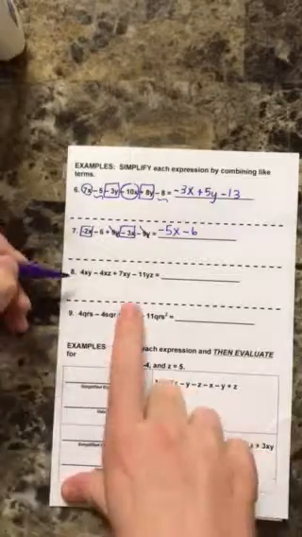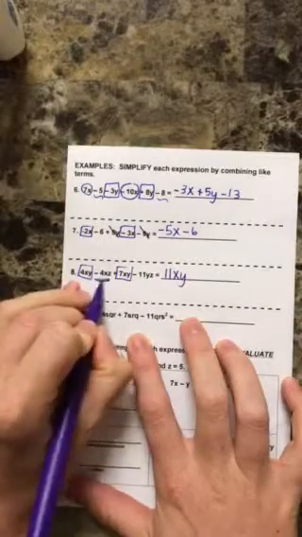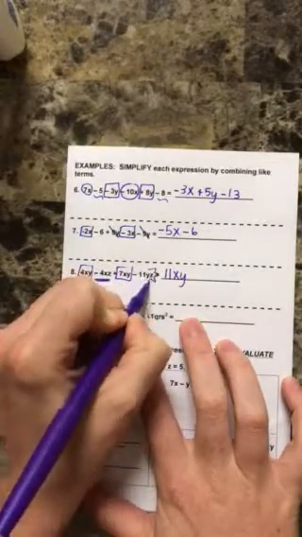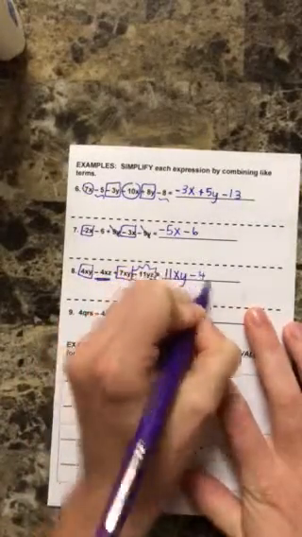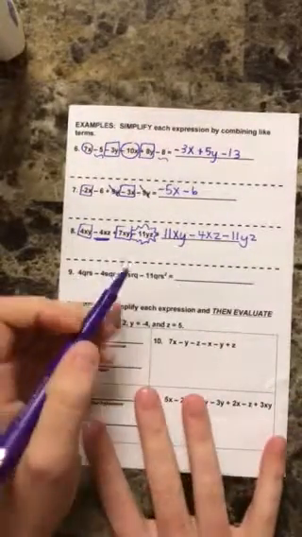Looking at number 8, 4xy and 7xy gives you 11xy. And because you have an xz and a yz, these are just going to stay. You can't combine them with anything. Remember, same variable, same exponent is what you're looking for. Negative 4xz minus 11yz.